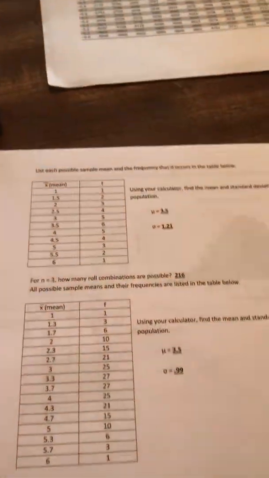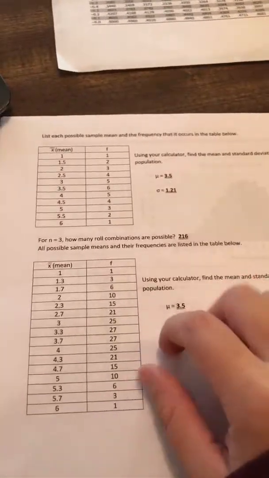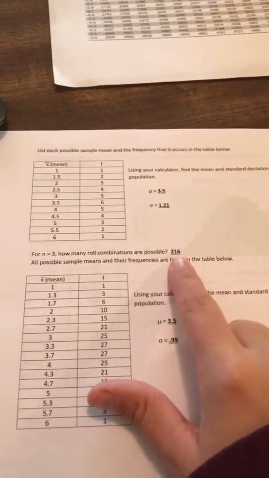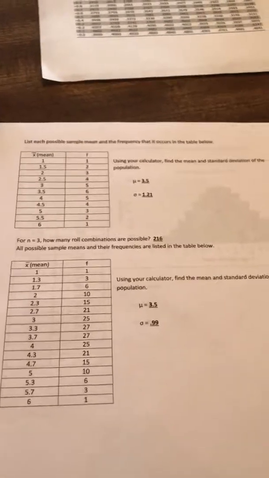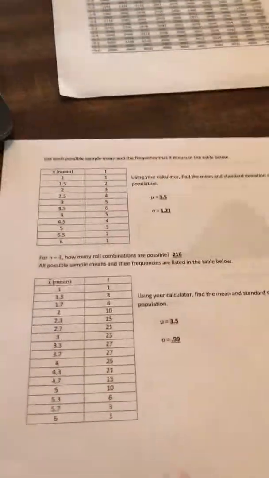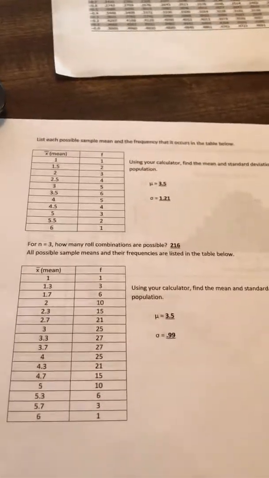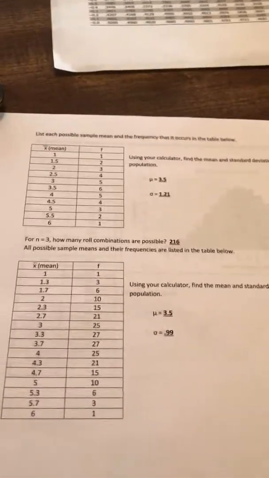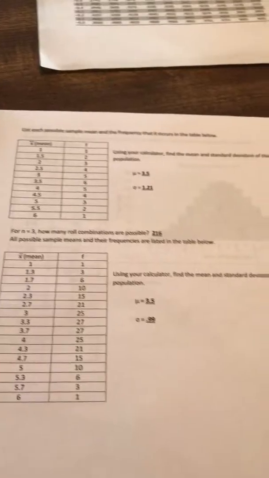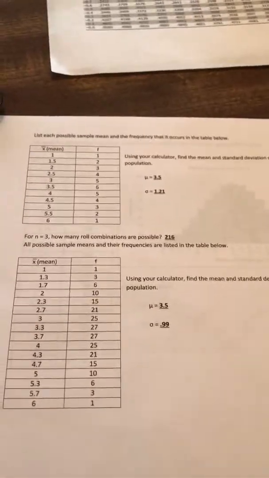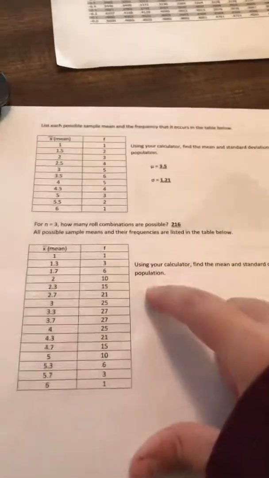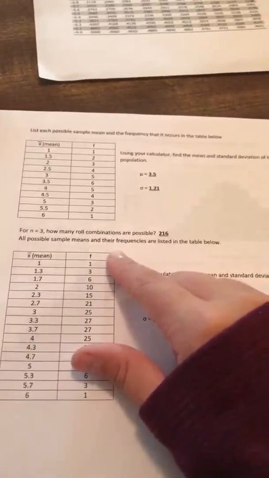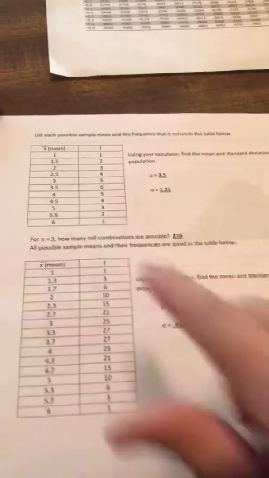For n equals 3, how many roll combinations are possible? There's 216, so I didn't type those out, because that would take a really long time to do. You start with 1, 1, 1, and then you could do 1, 1, 2, 1, 1, 3, 1, 1, 4, and so on. It would take a long time, but there's 216 of them. So you still do the same way.